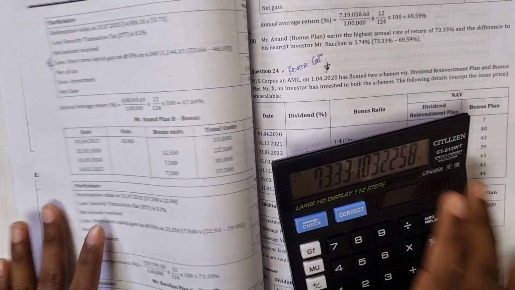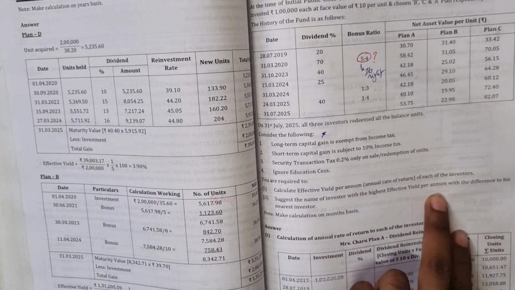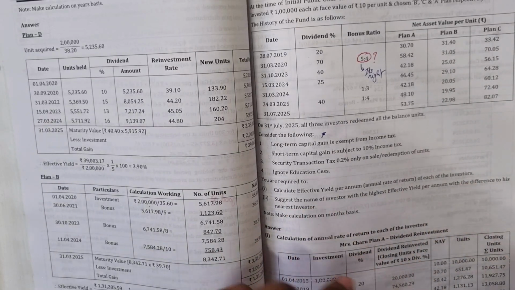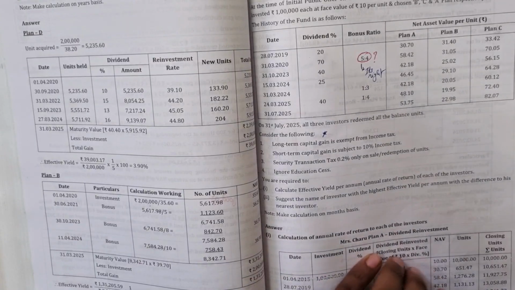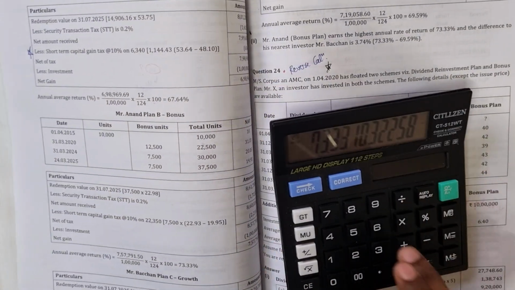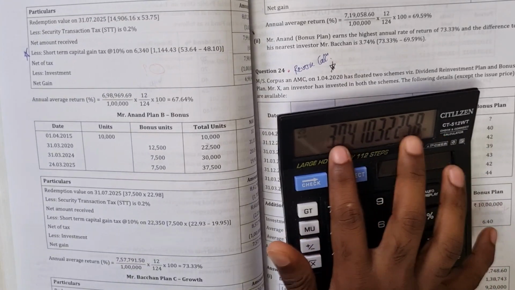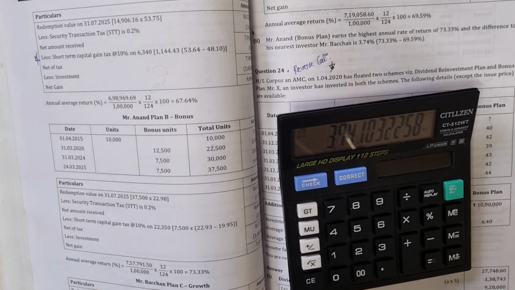Okay, so on the third part, what it is saying is: suggest the name of the investor with the highest effective yield per annum, with the difference to his nearest investor. So 73 is the highest. What was the nearest? Nearest was your growth plan, minus 69.59. So a difference of 3.74% annually.